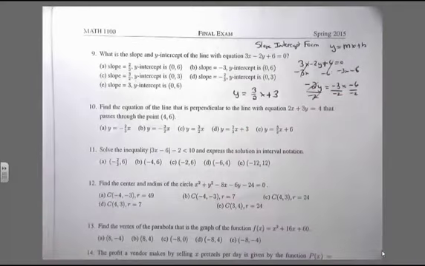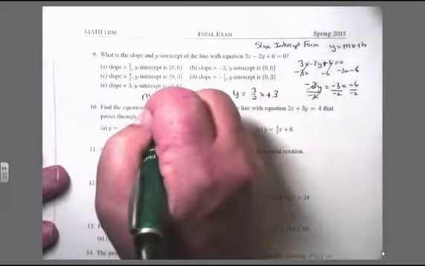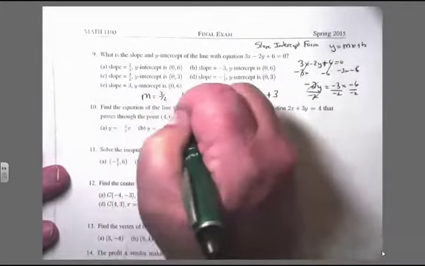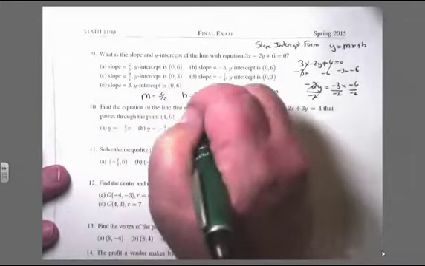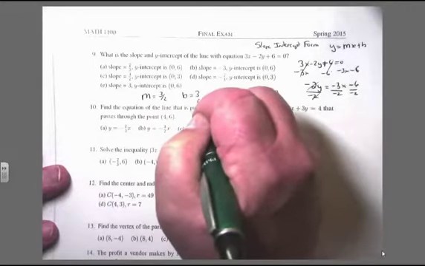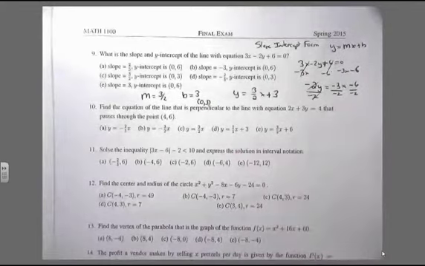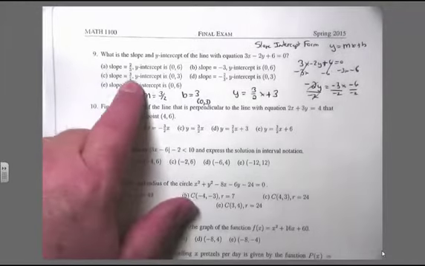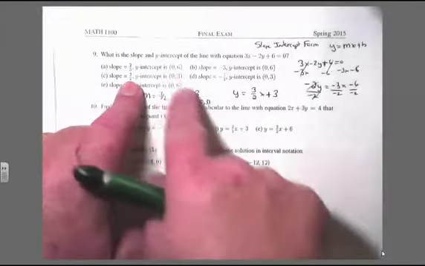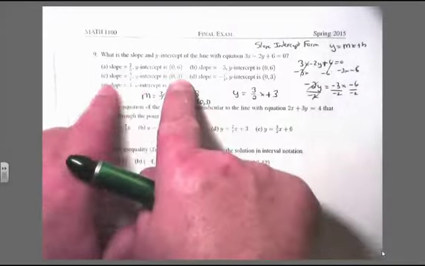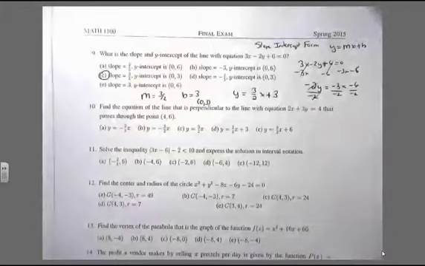In the old y equals mx plus b, my slope is 3/2, and my y-intercept b is 3, or as a point, it would be the point 0, 3. The b is the y-intercept, or the y-coordinate, 0, 3. So my answer is: slope is 3/2, the y-intercept is 0, 3, b equals 3. So the answer is C in this problem. Does that make sense?